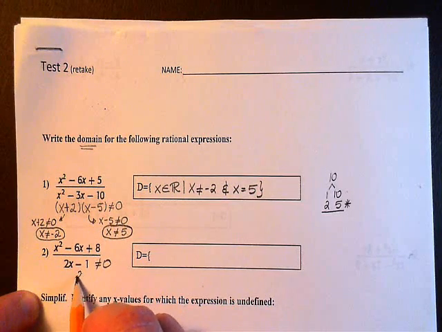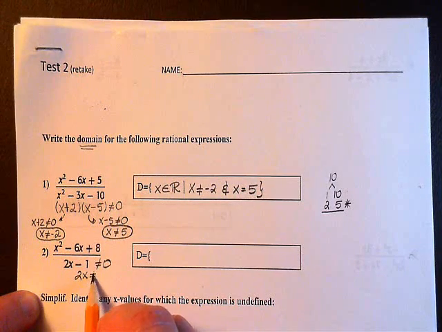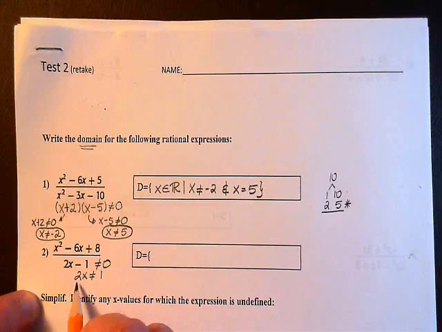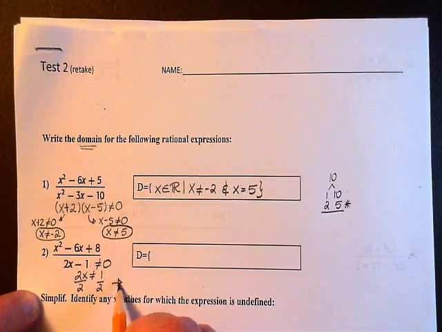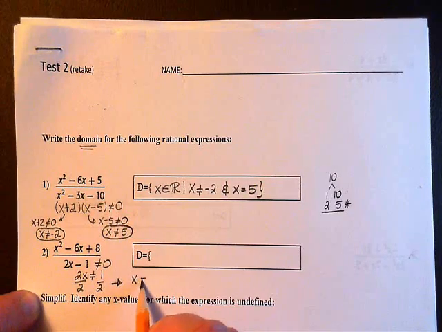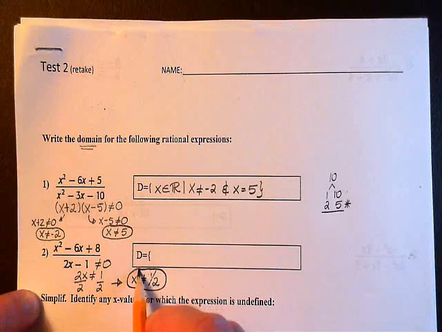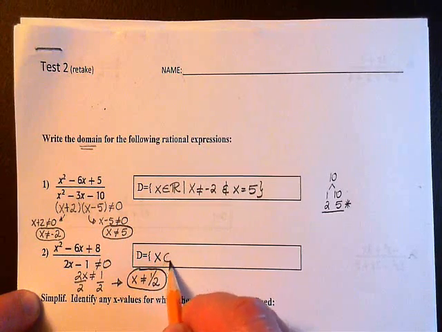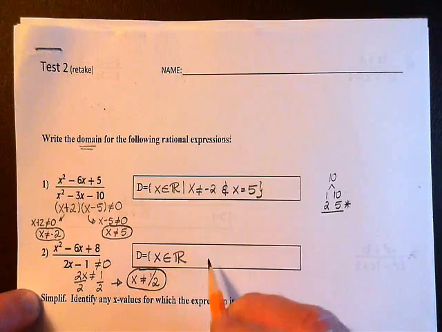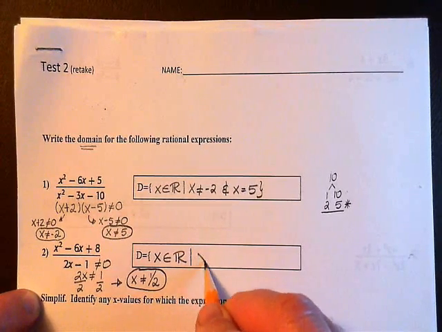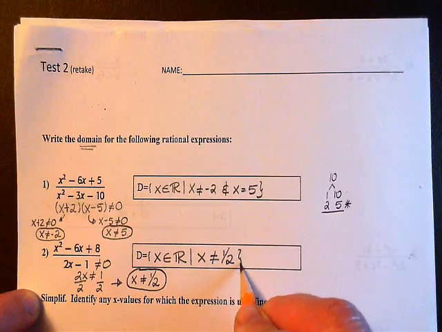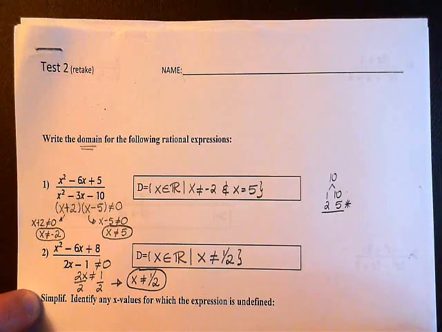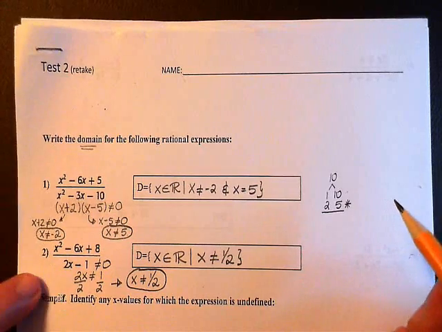So I'm going to move the 1 to the other side, so it becomes a positive 1. Then I divide both sides by 2. In other words, x must be different than 1/2. So this would be x belongs to all real numbers such that x must be different than 1/2. And that concludes these types of problems.